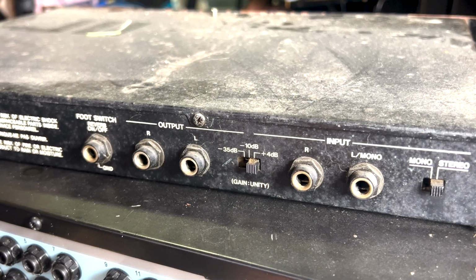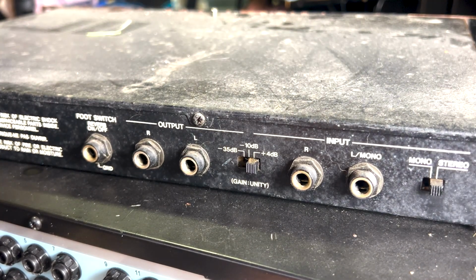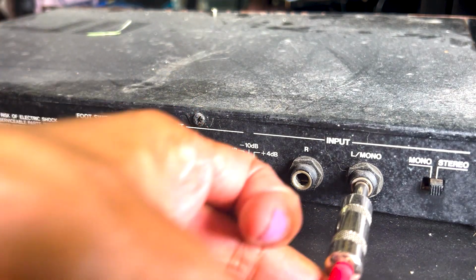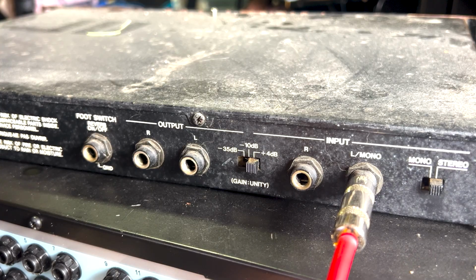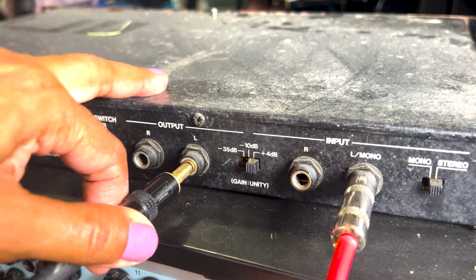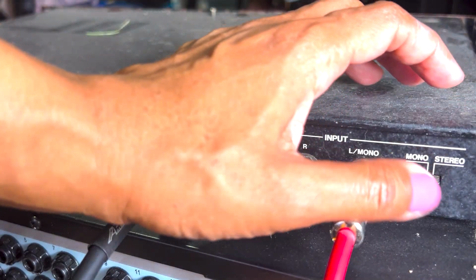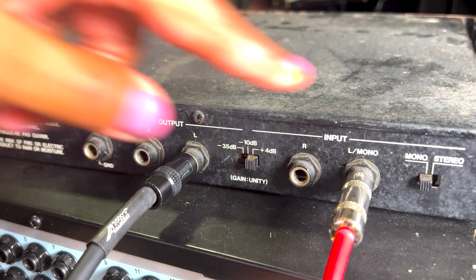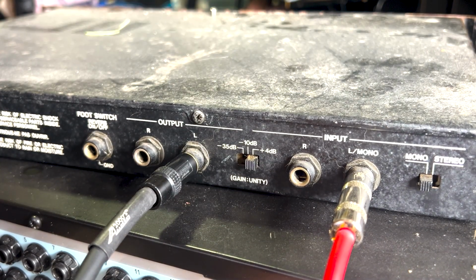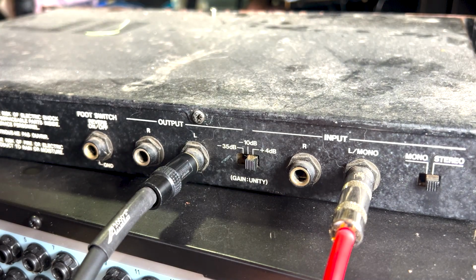All right. So for example, this is my effects unit right here. And what I'm going to do is bring the send into the input on the effects unit. Here's that red cable again. For the return, I'm going to use the output right here. So it's going out. This particular effects unit has mono and stereo, like a lot of them. If you're using a mixing board, depending on what type of effects you're using, you may want to switch it into mono, or you may want to keep it in stereo.